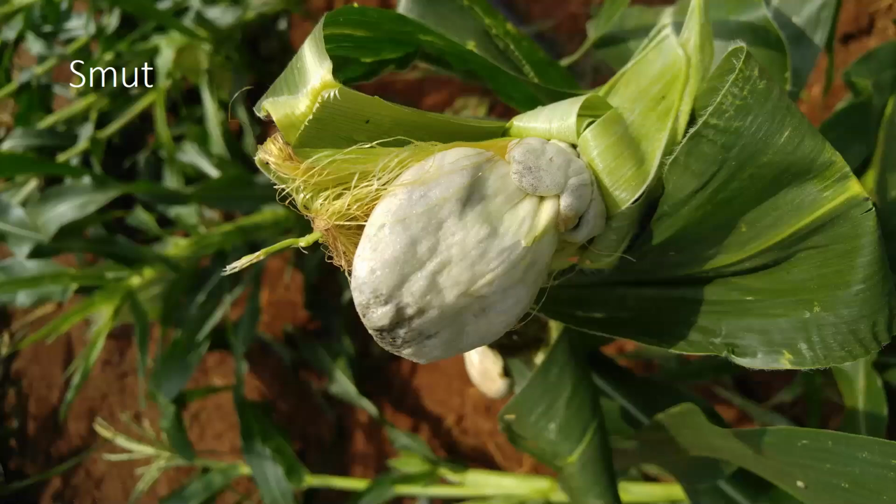Smut. This is actually a gall that occurs on the ears and the tassels and the nodes. And when they mature, they will end up with a dark, powdery spore in there. A lot of times we'll see these in Silver Queen.